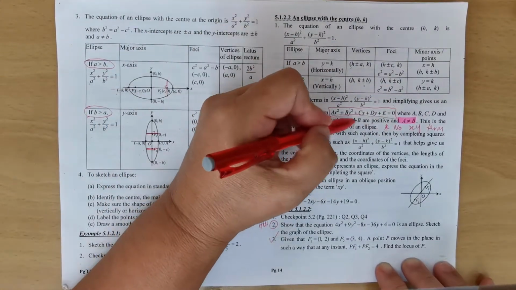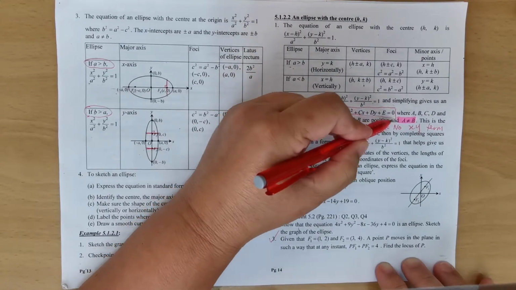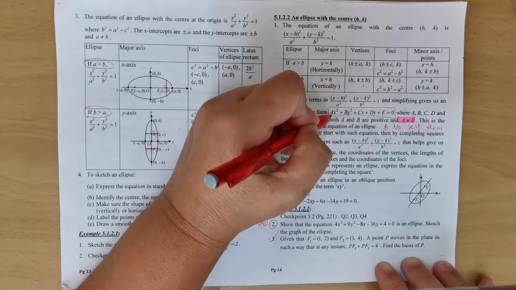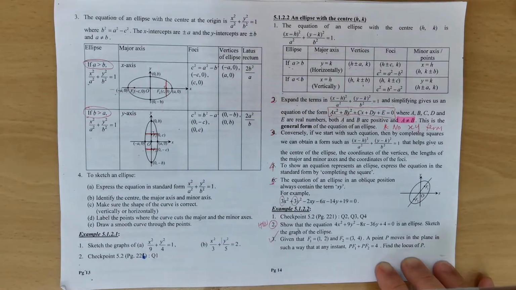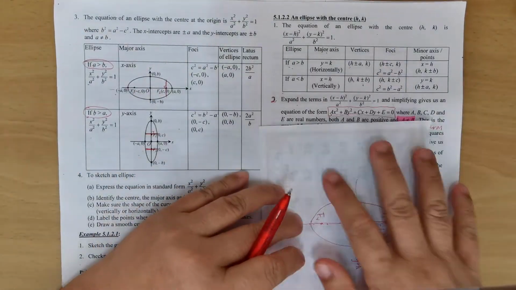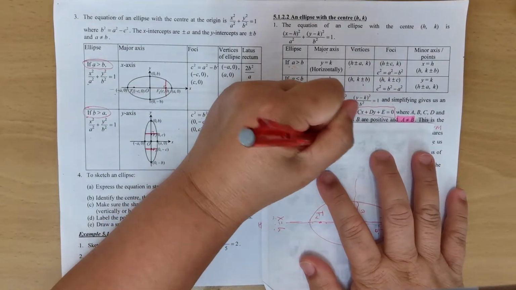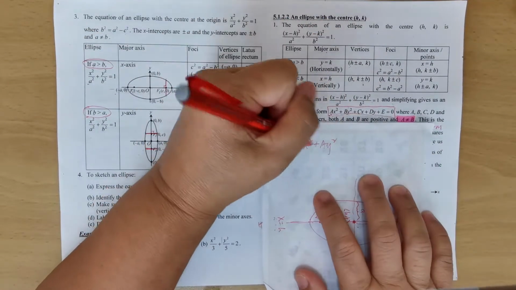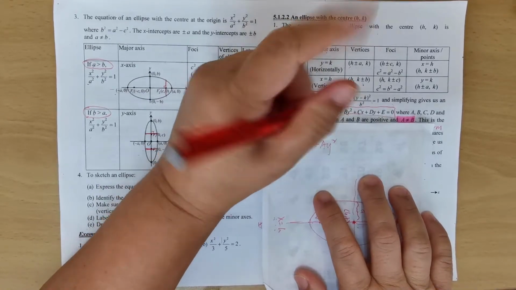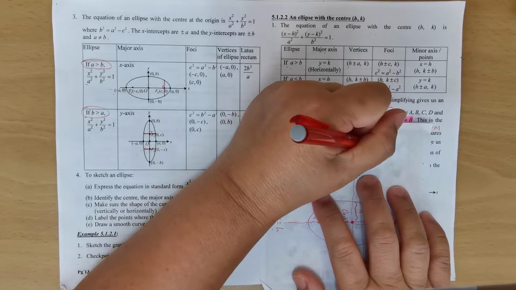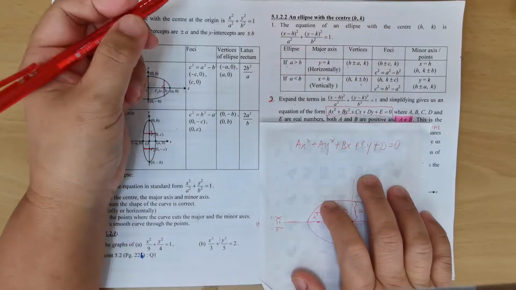Both A and B must be positive, and A and B are not the same. Alright, so this is the difference between ellipse and circle. Remember, for a circle, it will be Ax squared plus Ay squared plus Bx plus Cy plus D equals 0.